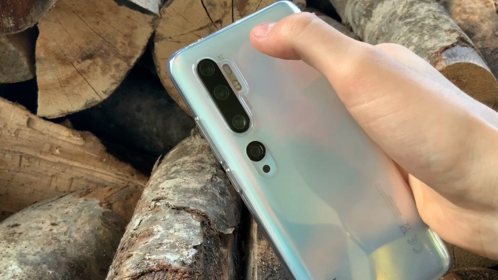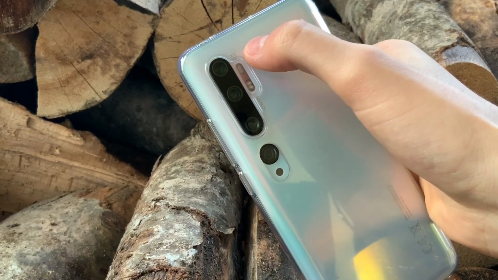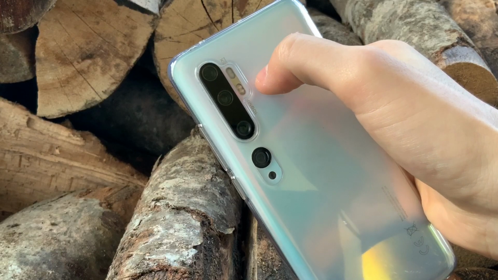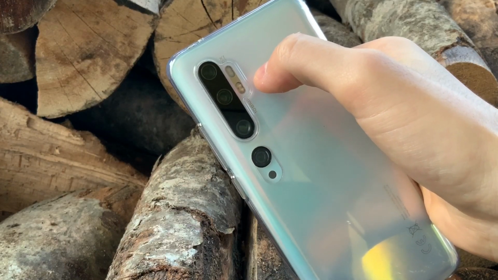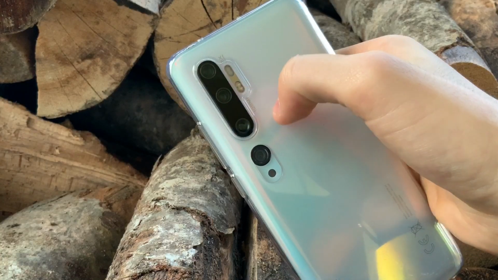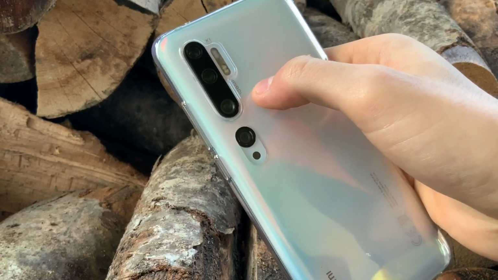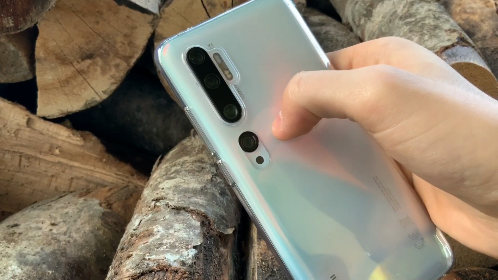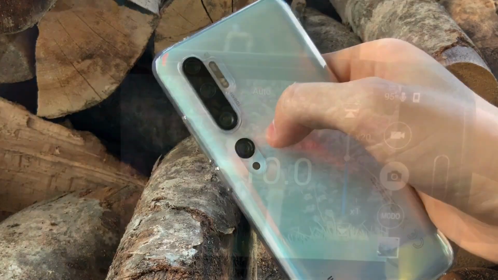Whereas on the Mi Note 10 Pro we have f2.0 for the 2x telephoto lens, f2.0 for the 5 times optical zoom, f1.69 for the 108 megapixel sensor, and f2.2 for the ultra wide lens.